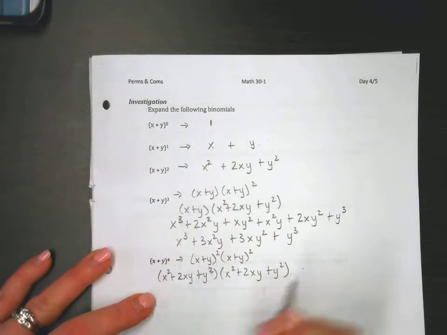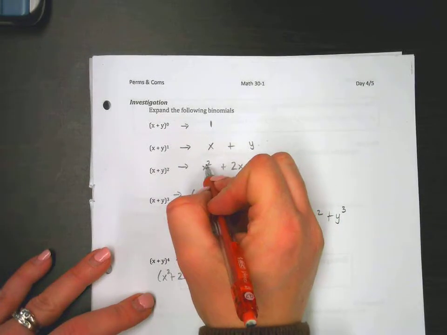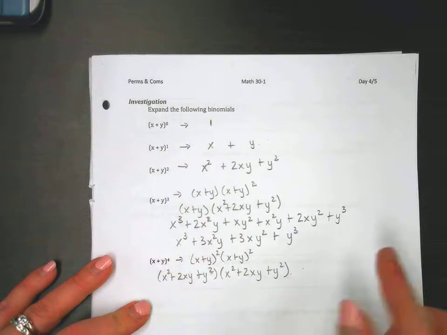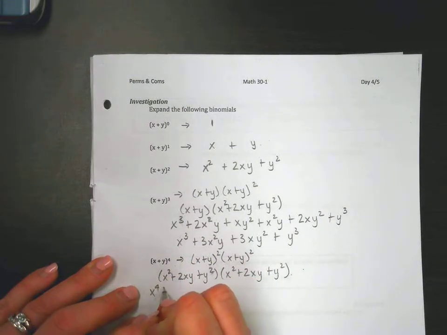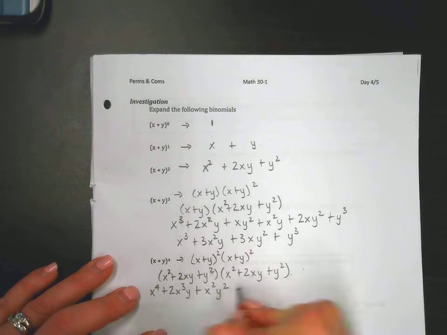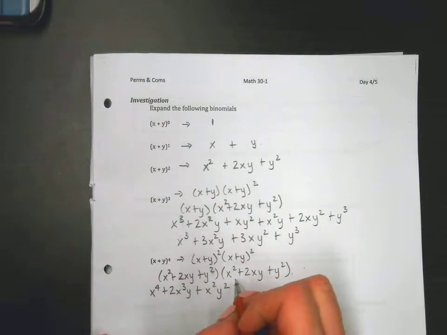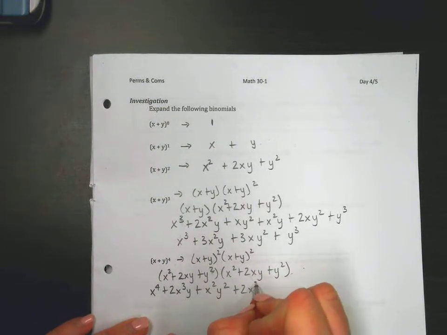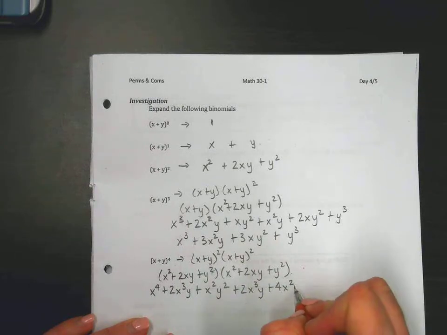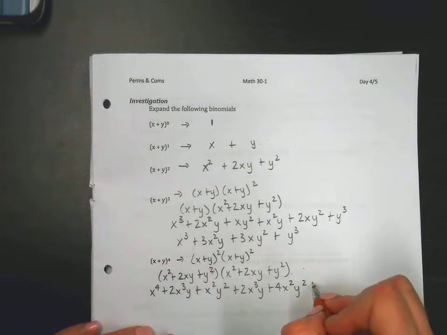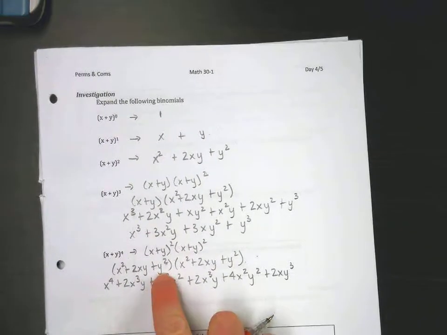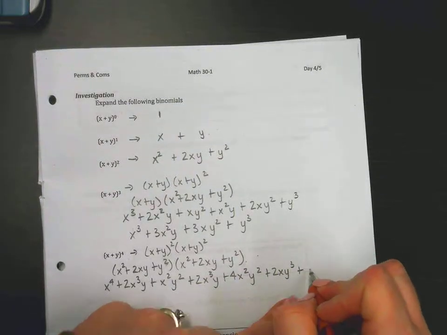So I get an x to the fourth plus 2x cubed y plus x squared y squared. Now I'm going to run my 2xy through, plus 2x cubed y plus 4x squared y squared plus 2xy cubed. Now I'm going to run my y squared through. So plus x squared y squared plus 2xy cubed plus y to the power of 4.